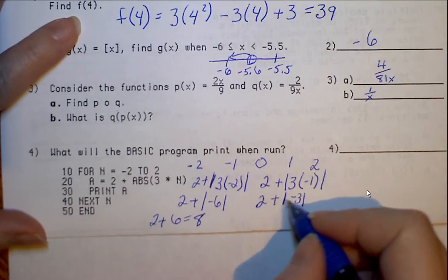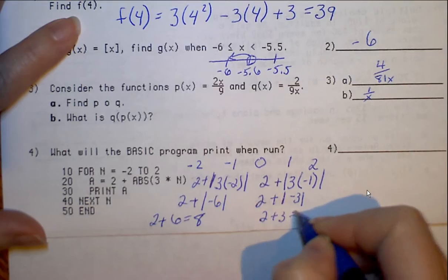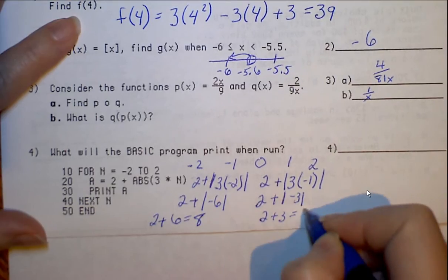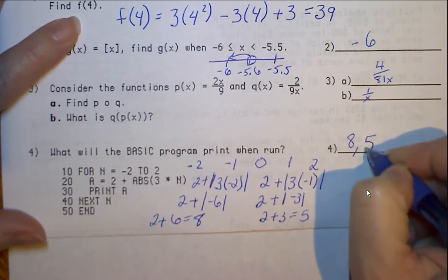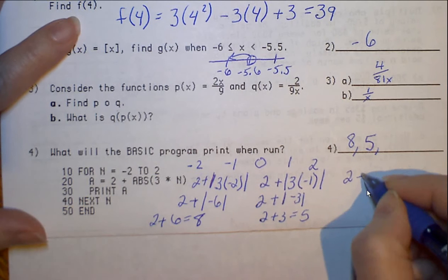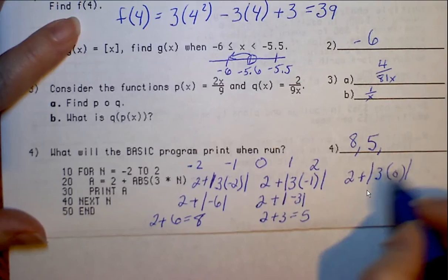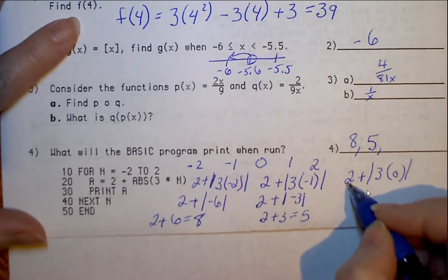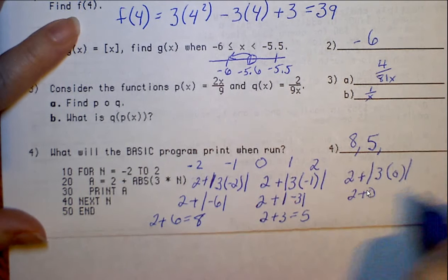So we have 2 plus 3, which is 5. So far it printed 8, and then it's going to print 5. And the next one, we have 2 plus the absolute value of 3 times 0. So that's 0. And so we have 2 plus 0 is 2.